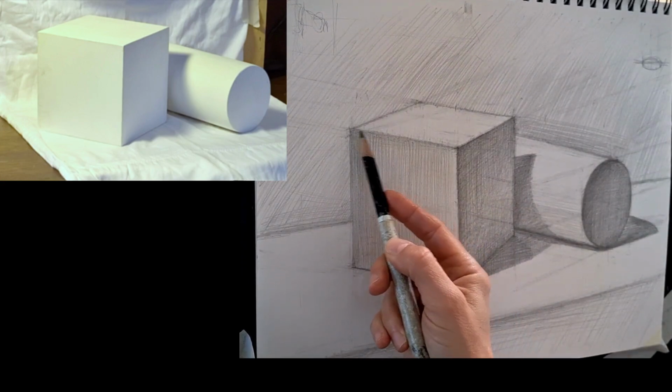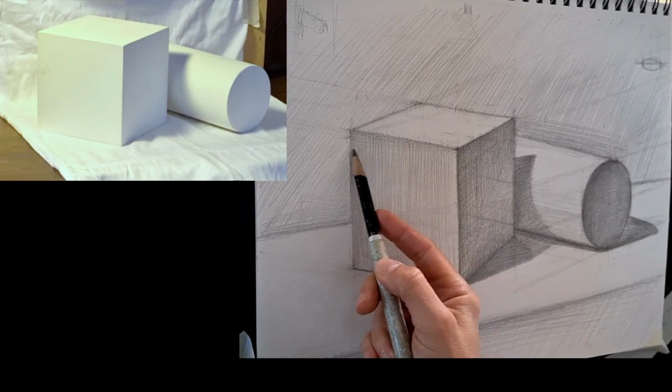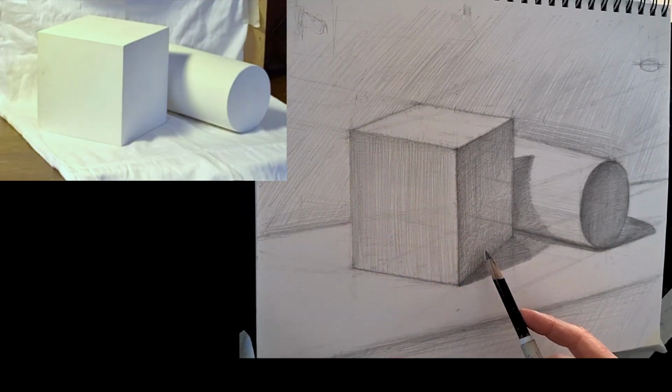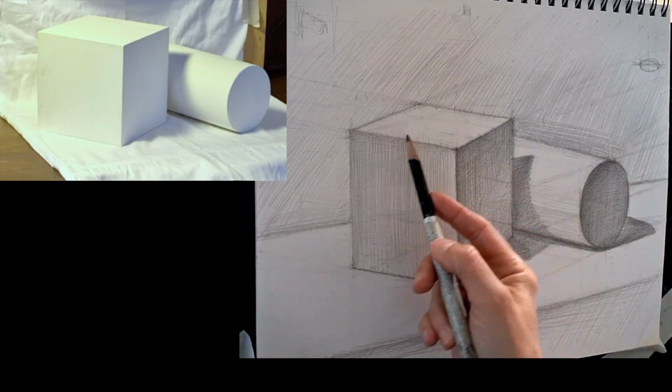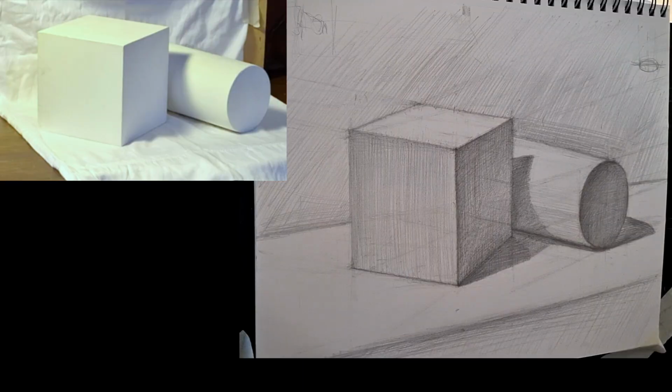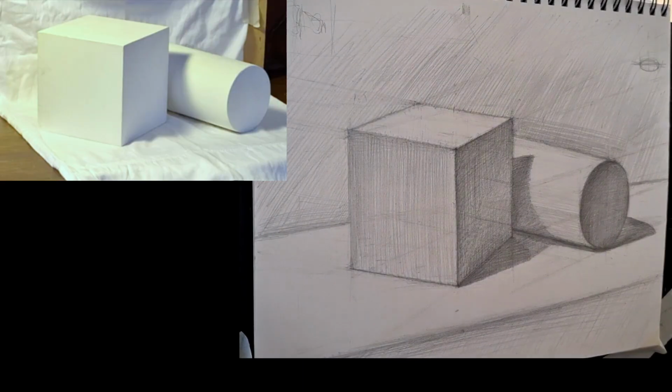So now the delicate part is not to overdo this value as dark as any of those values, right? So for now I'll stop at this. I'll hold that for now, it's good enough.